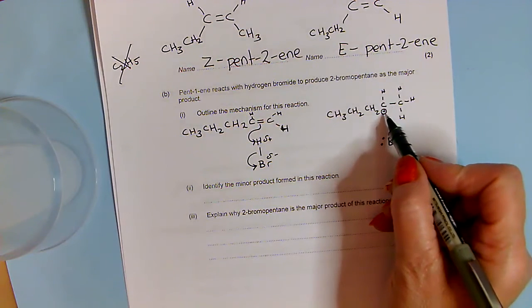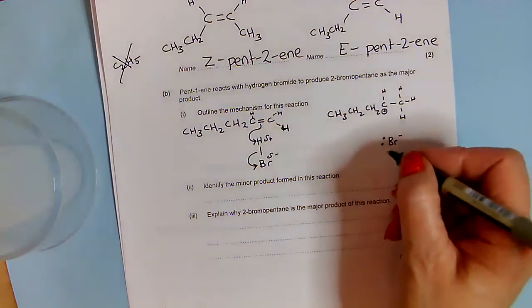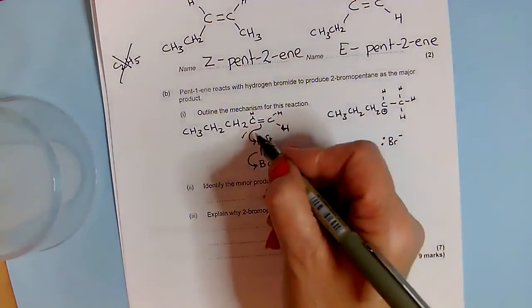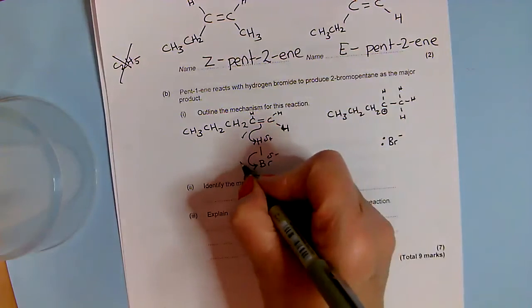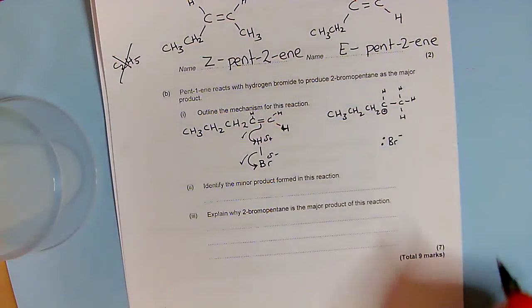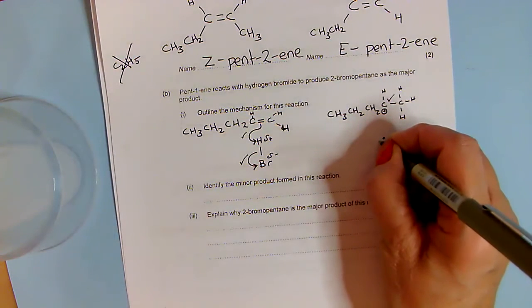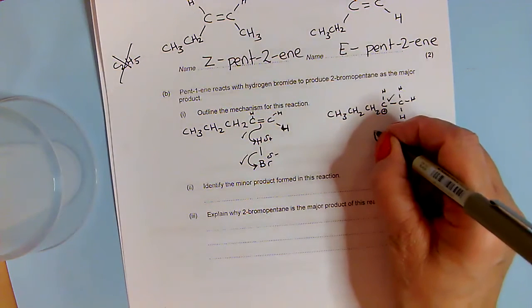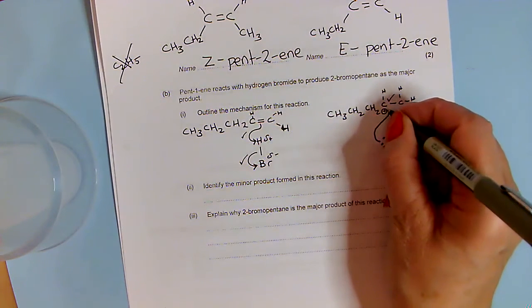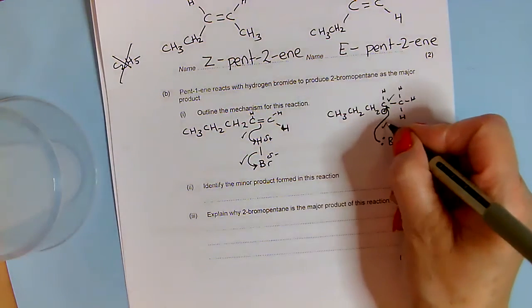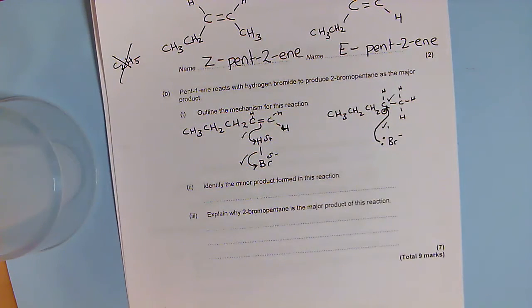I've created this secondary carbocation, and so I'm going to get a mark for this arrow here, a mark for this curly arrow here, a mark for the carbocation, and then I must remember to take the tail of the curly arrow from the electrons to the carbon. Okay, and we'll get a mark for that, so that's 4 marks.